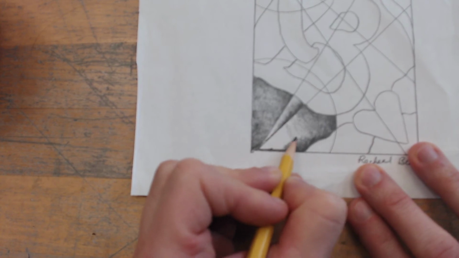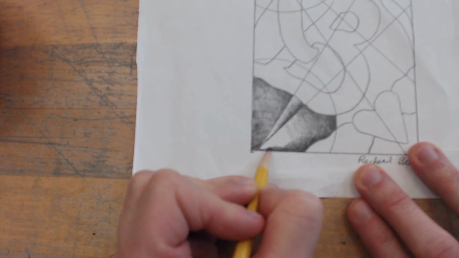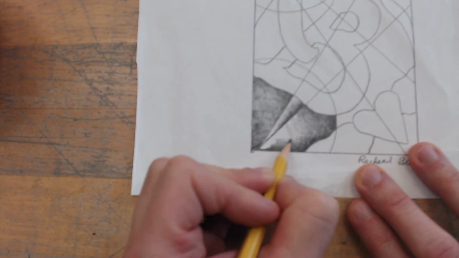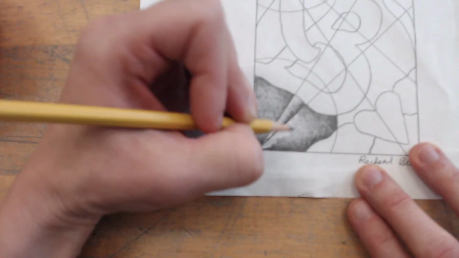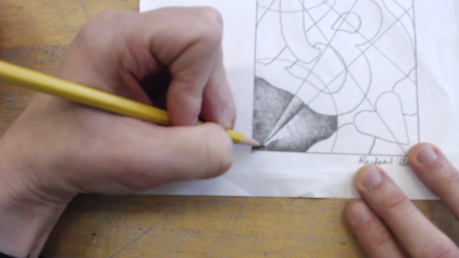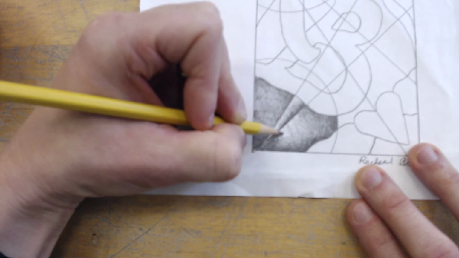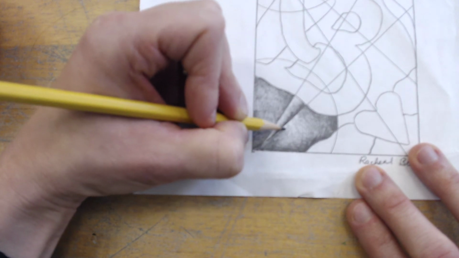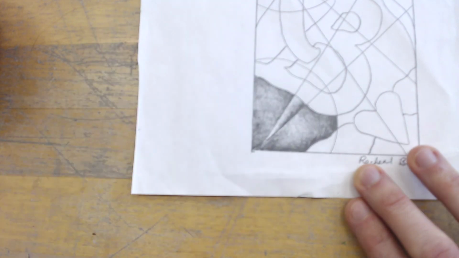So I'm not going to shade half of this right now because it would take me too long, and I don't want you to be watching me that long. I want you to be watching your own work and going through this process yourself. And hopefully this little demo, if you were confused at all, kind of clarified things for you.